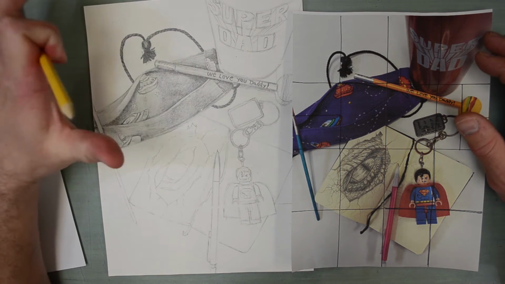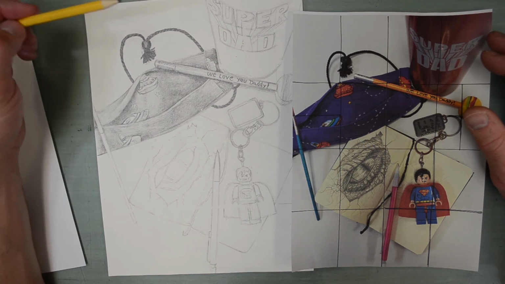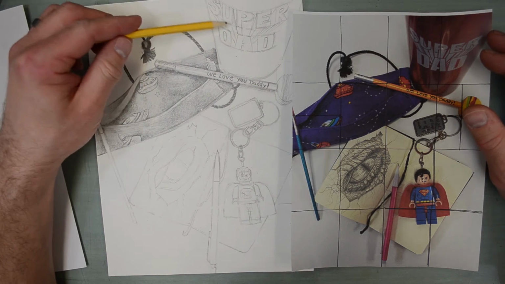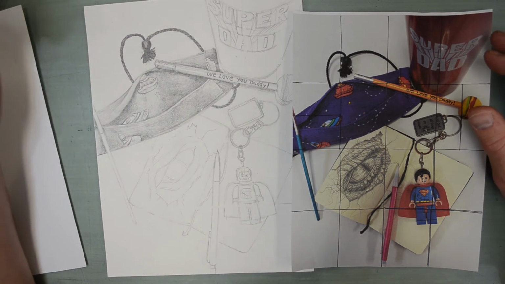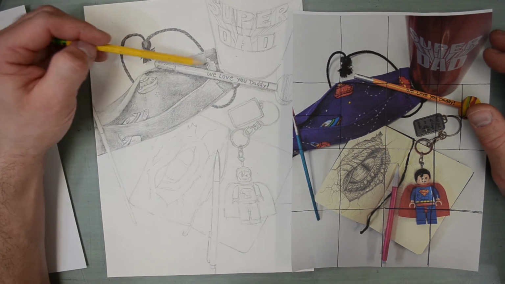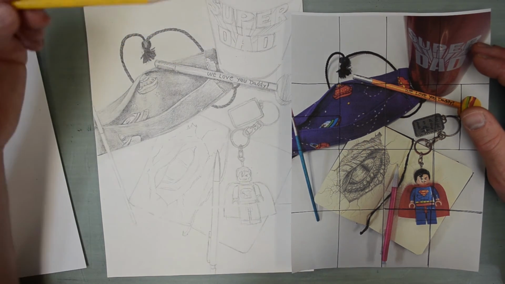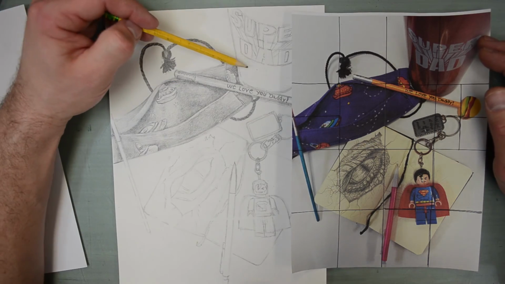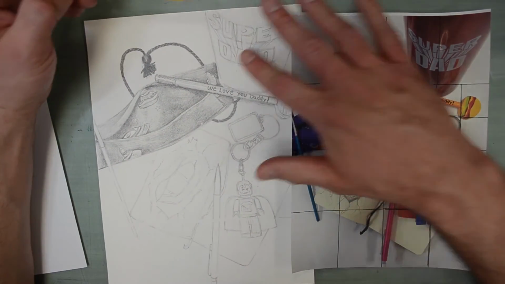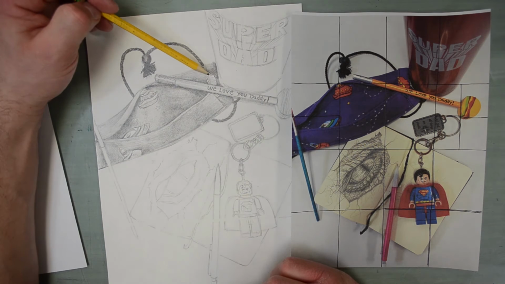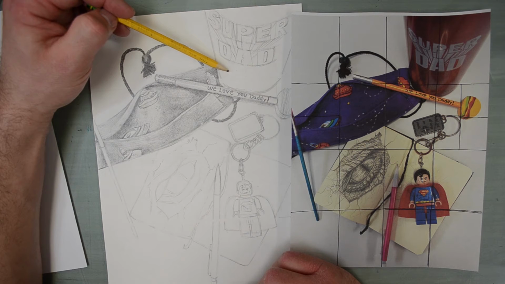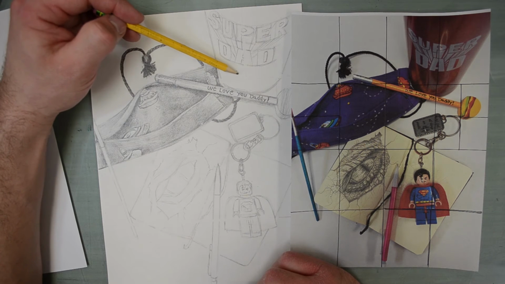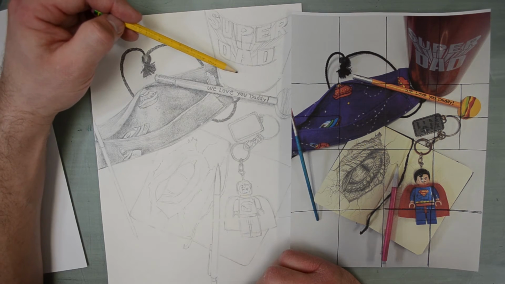I'm going to end up stopping the video right here, but before I do, I just want to mention, when you do these objects that are next to other objects, your job is to compare the values and the details. So if I were to shade this cup, I want to compare it to how I've shaded the mask. If I think certain areas of the cup are darker than the mask, then I want to try to show that here. If I think that they're lighter than the mask, I want to try to show that here.